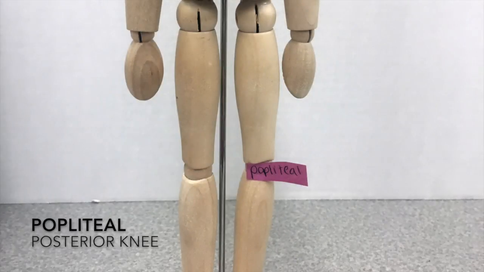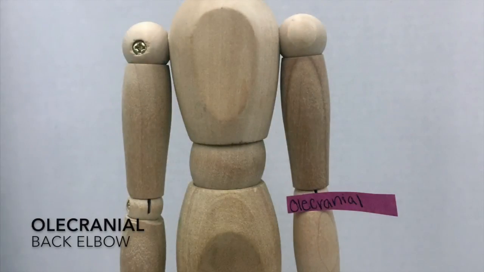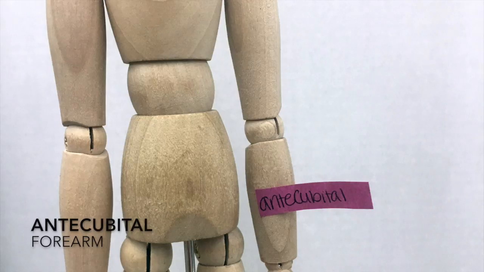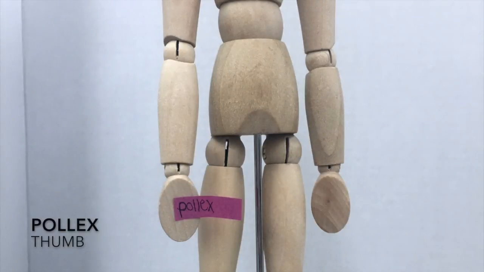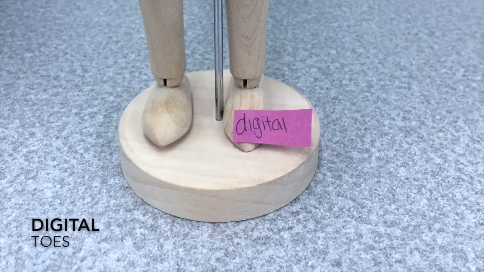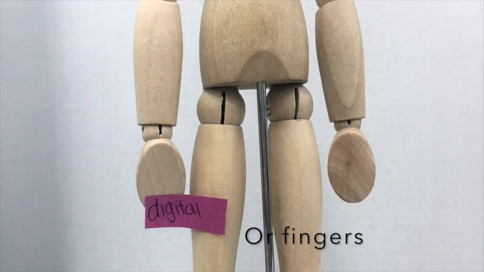Your popliteal is your posterior knee, and the olecranial is your back elbow. The antecubital is your forearm. Your pollex is your thumb, and digitals are referred to either as your toes or your fingers.